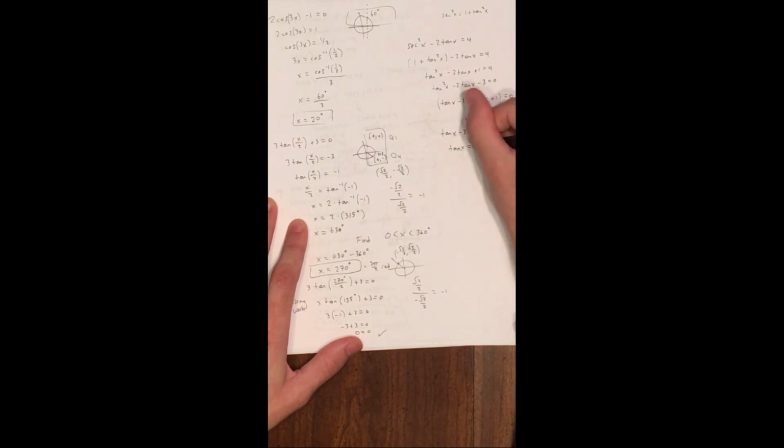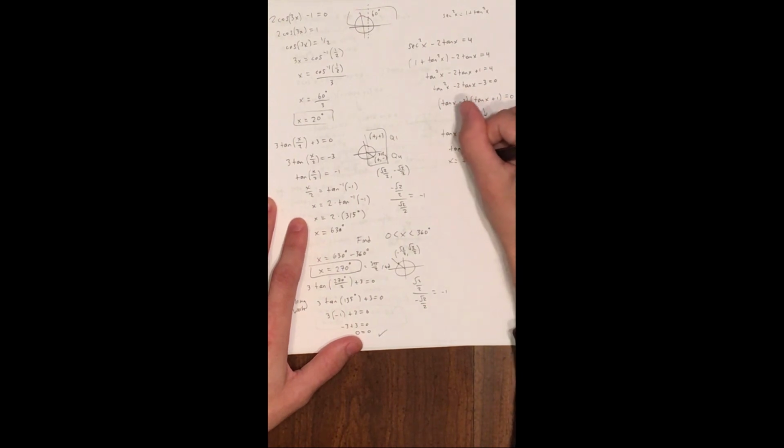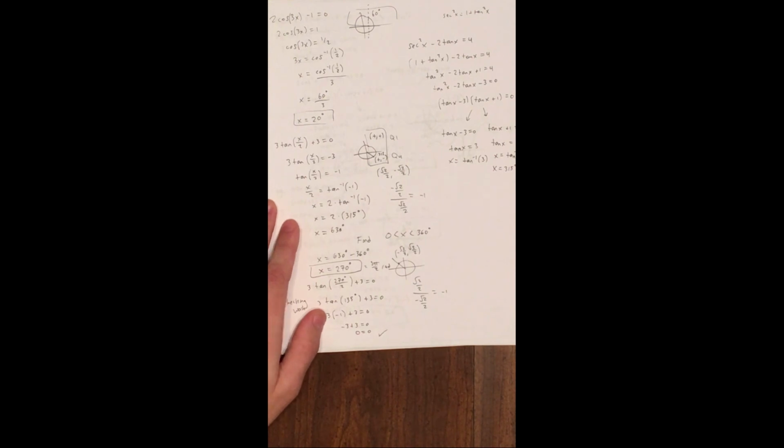So x is equal to inverse tangent of 3, and x is equal to the inverse tangent of minus 1. Well, for minus 1, I think we just did that. The inverse tangent of minus 1 was 315 degrees. So x could equal 315 degrees.